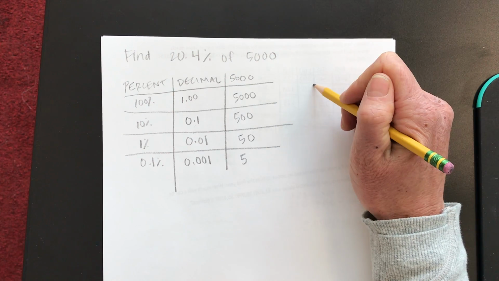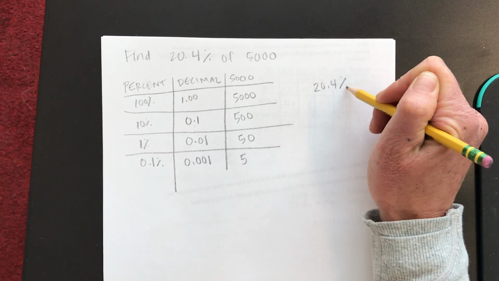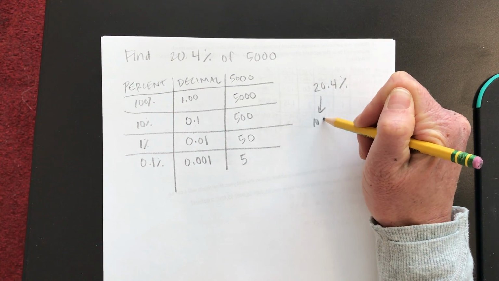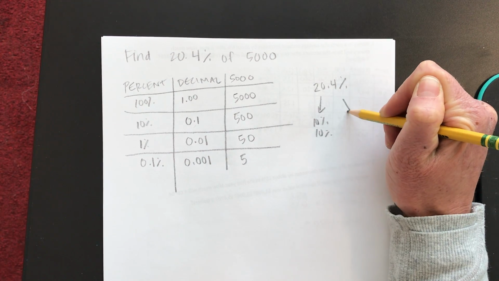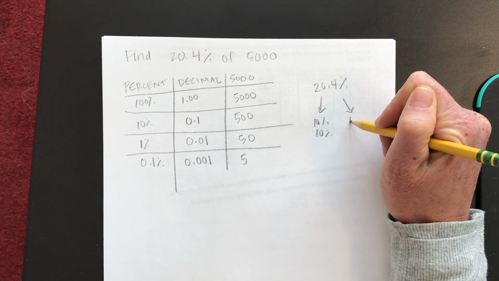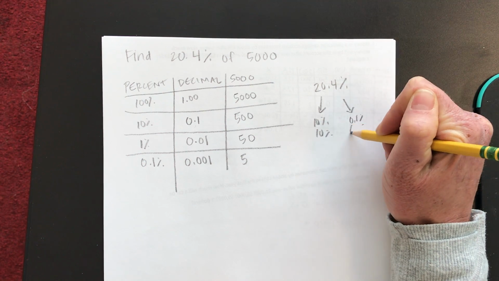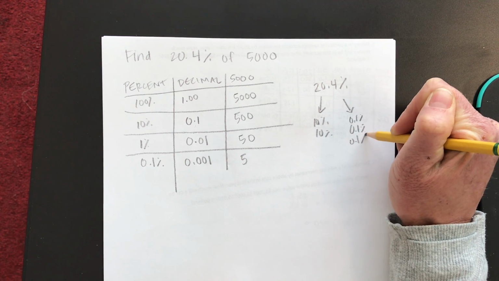If I think about what 20.4% is, really that is 2 10% and 4 0.1%, right? I've got 4 of those.